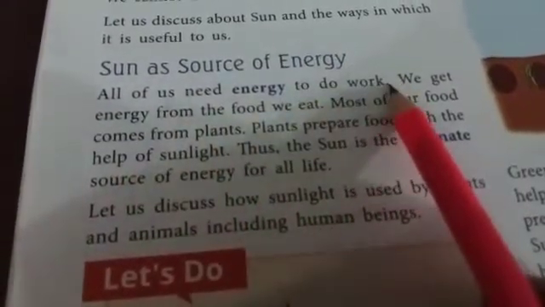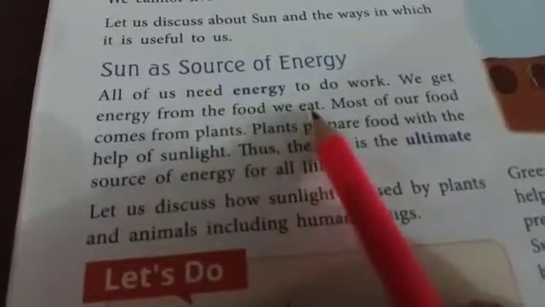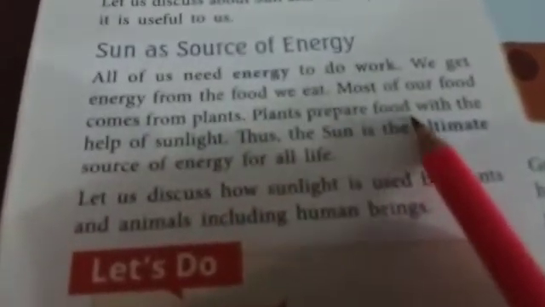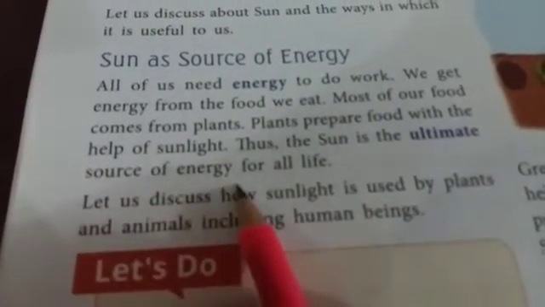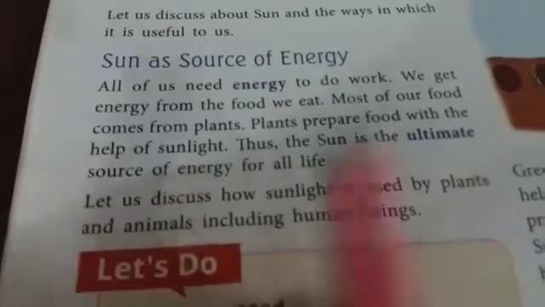Sun as a source of energy. All of us need energy to do work. We get energy from the food we eat. Most of our food comes from plants. Plants prepare food with the help of sunlight. Thus, the sun is the ultimate source of energy for all life.